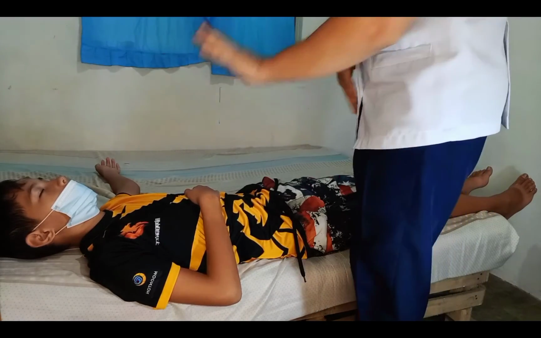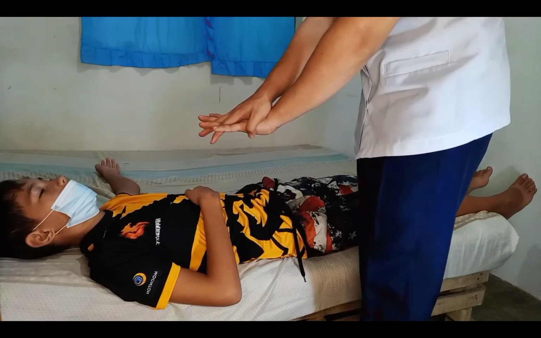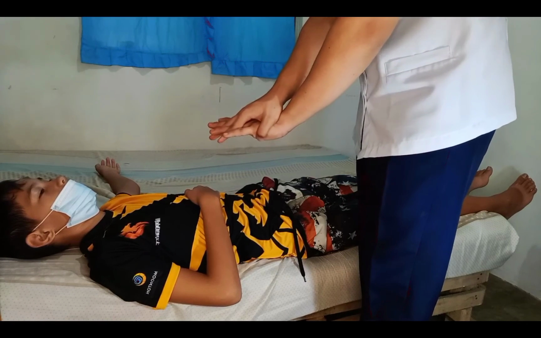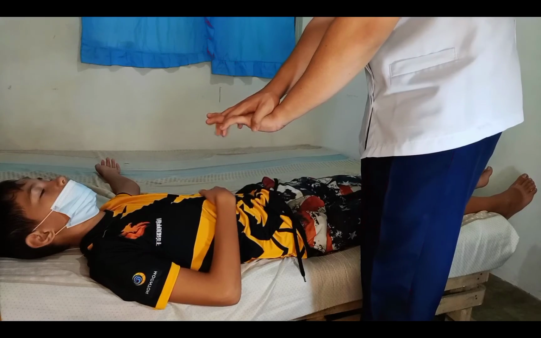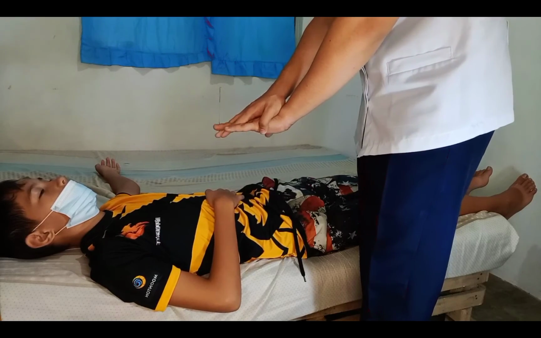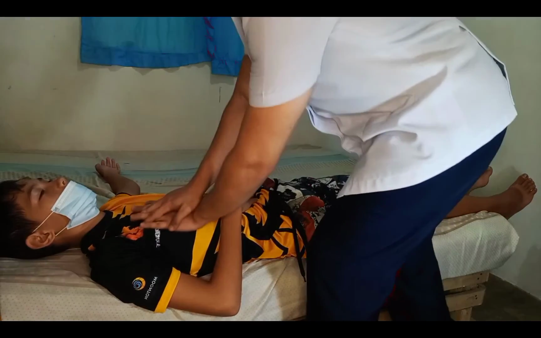Then we need to place one hand on top of the other over the affected area, or place one hand on each side of the rib cage. This will help facilitate vibration and effective drainage of secretions, so just like this.